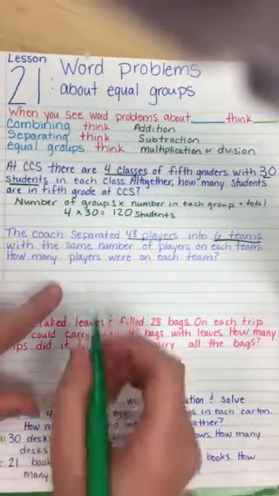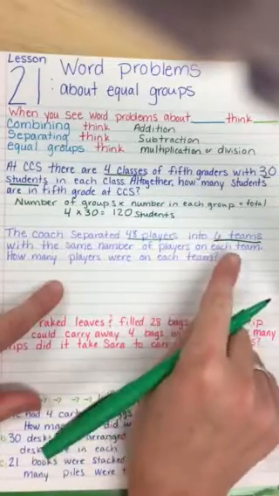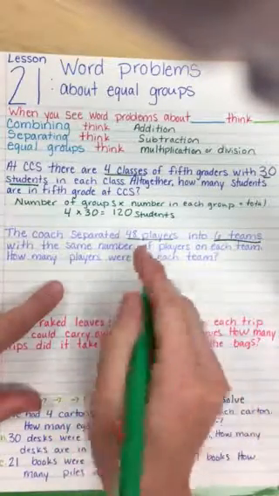So we write this equation. We know how many teams there are, but we don't know how many players are on each team.